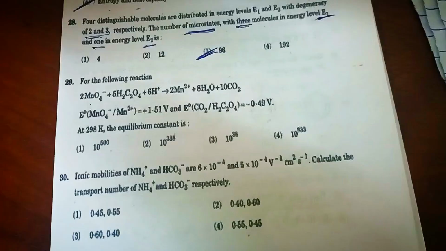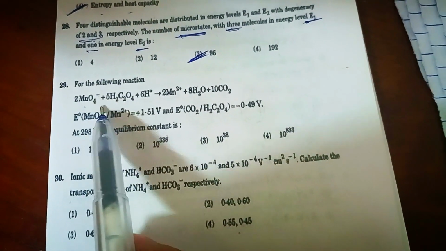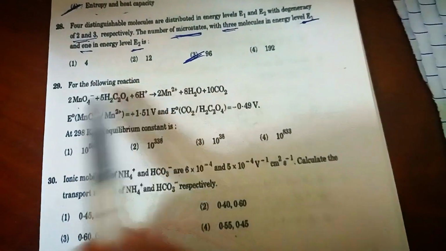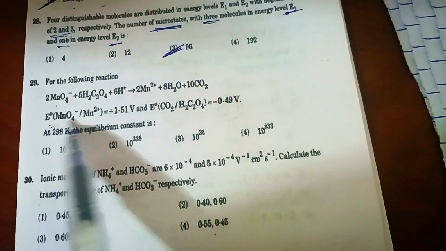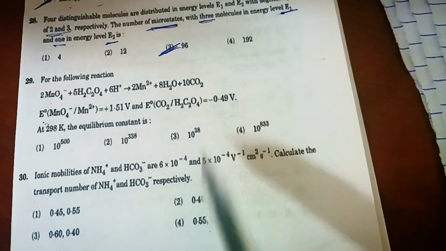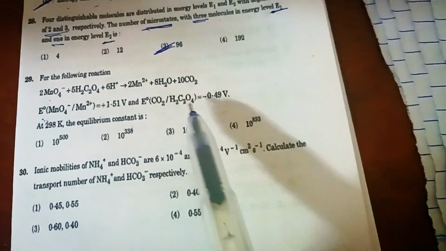Okay, 29th question. 2 moles of MnO4 minus plus 5 moles of, there is the reaction, and they give the E0 for the cathode and E0 for the anode, the negative potential and positive potential.